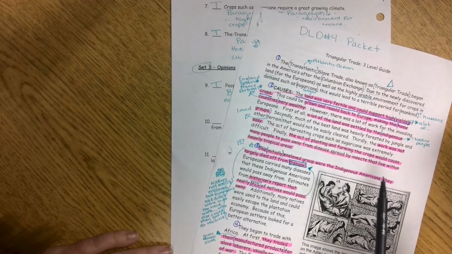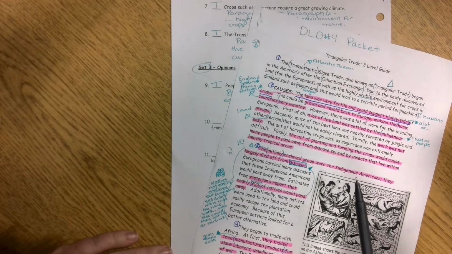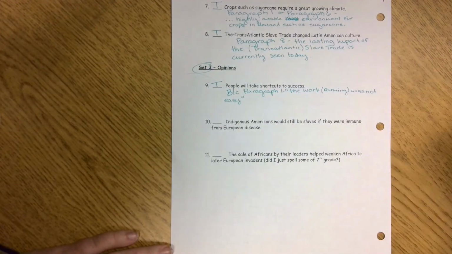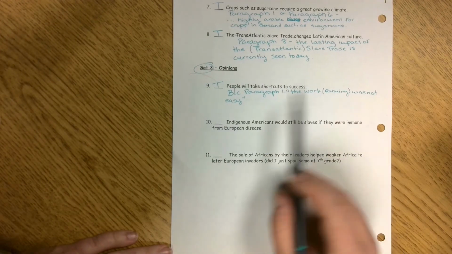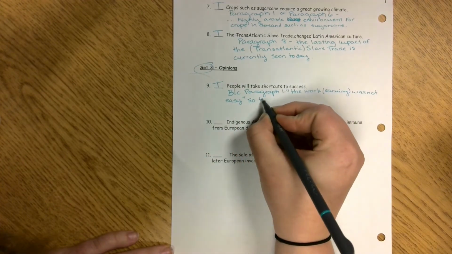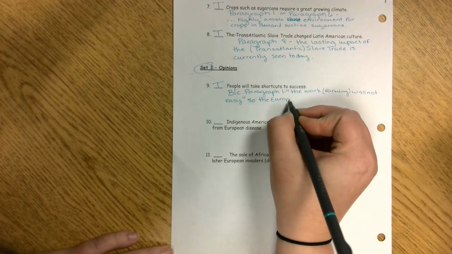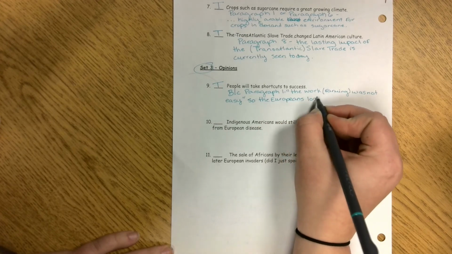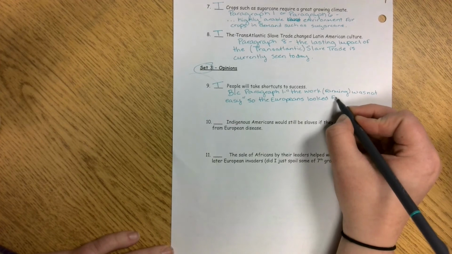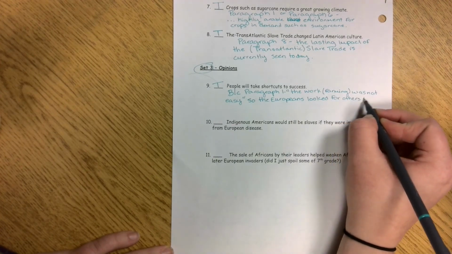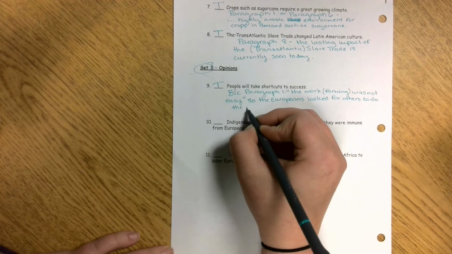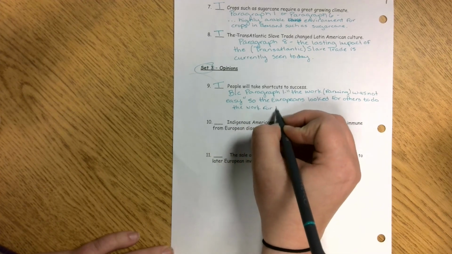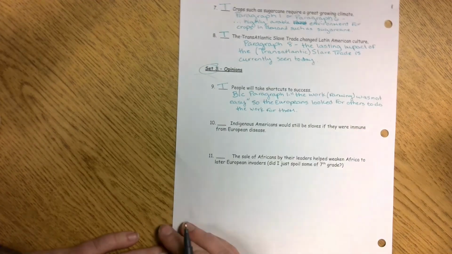I'm looking for something that could say something similar to the effect of, so they looked for people to do the work for them, but I'm not finding a quote that specifically says this. But I can still say that because I do have my citation. The work was not easy. So the Europeans, and I have my answer for number 9.